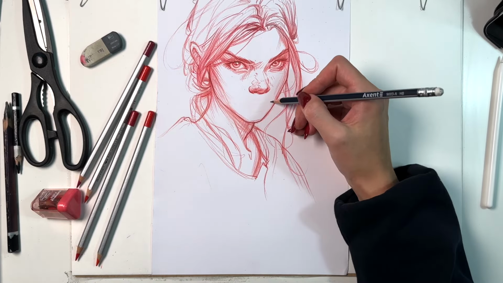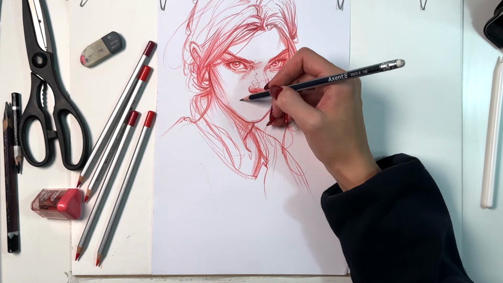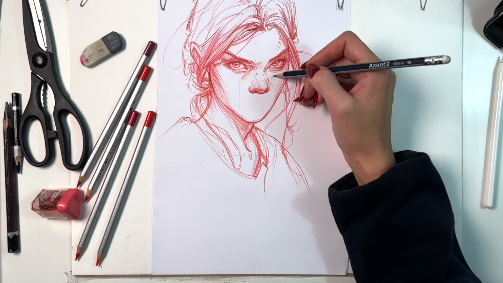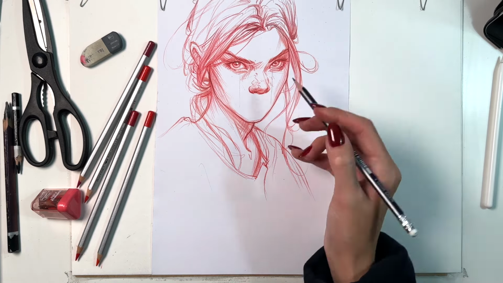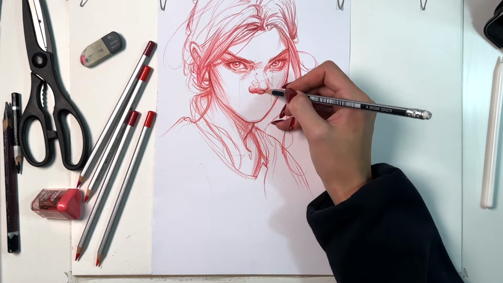Hi friends! Today I'm going to show you how to draw a girl's lips with a pencil. Lips are a crucial part of any portrait because they can convey so many emotions and subtleties of character.